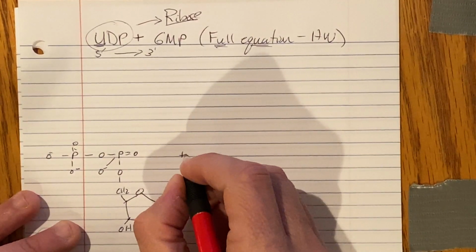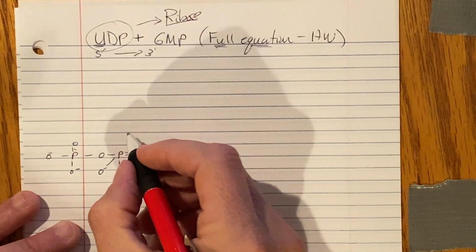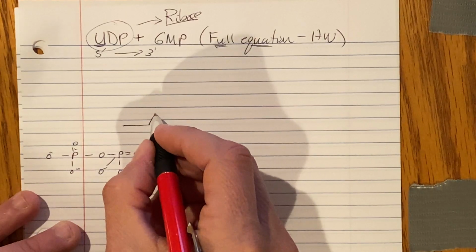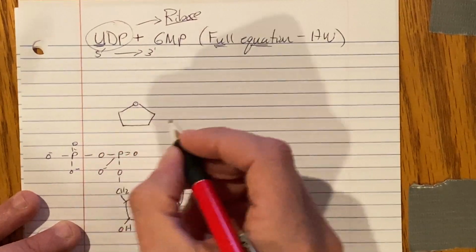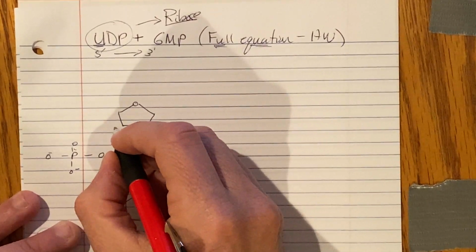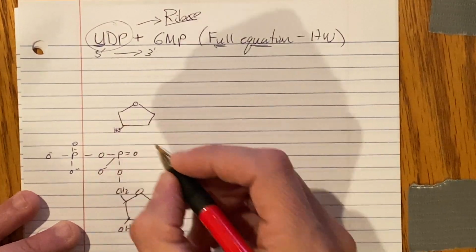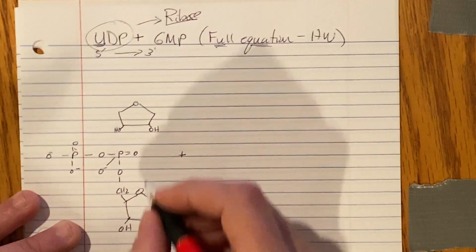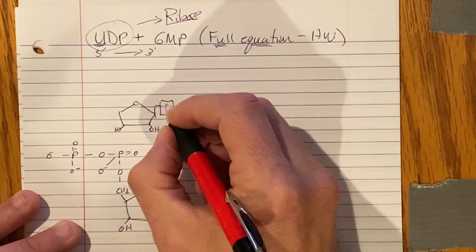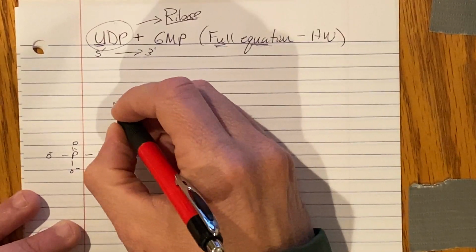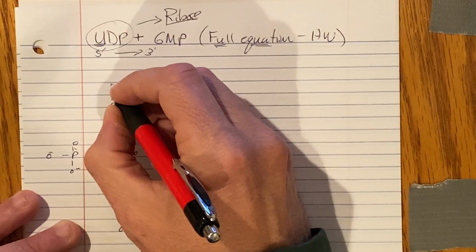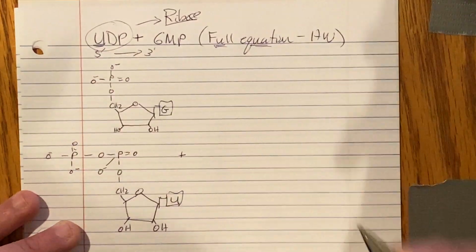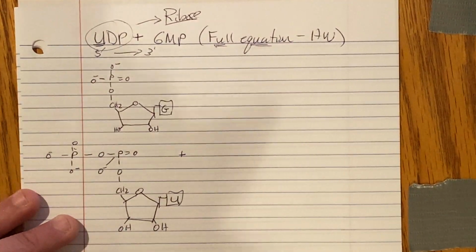Now I got my plus sign out of the way. Now I'm going to come and line this up. The next sugar, I'm going to line it up right there. I'll draw a little smaller just so it's all on screen at one time. Now I got my HO there. And then I have to have another OH here. See, they have to match. Put my base. This time it's G. And it's a monophosphate, so I can just do it regular. O, P, O-, double. And that's the first half correct.